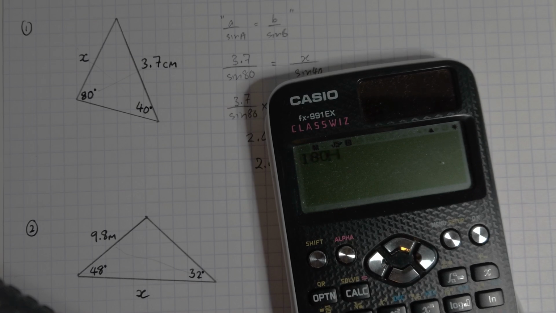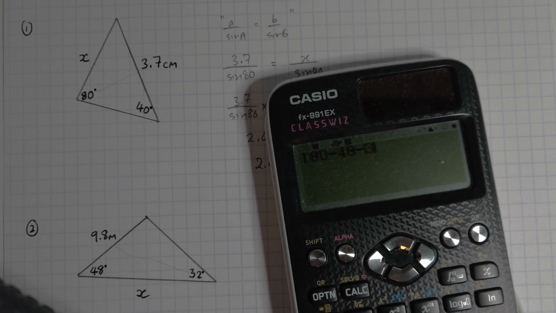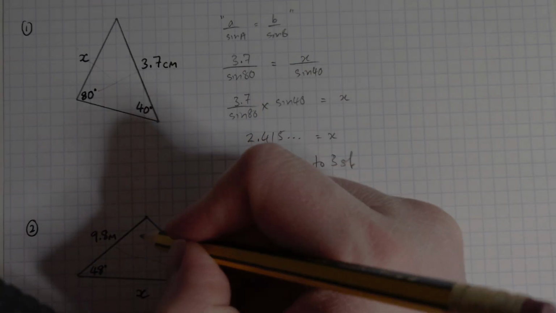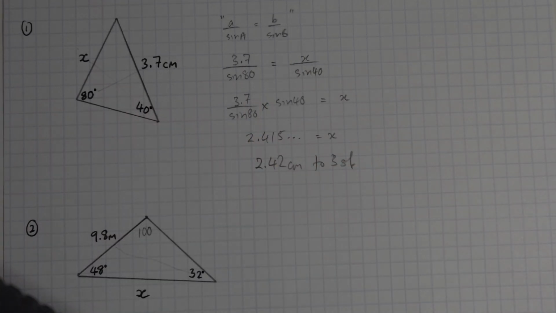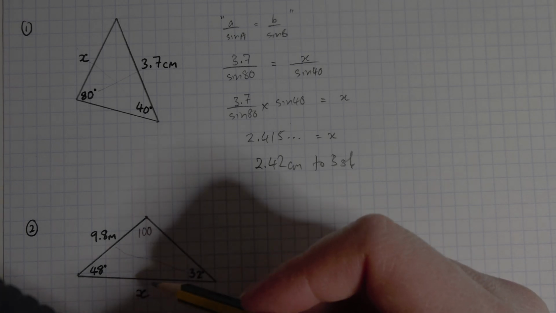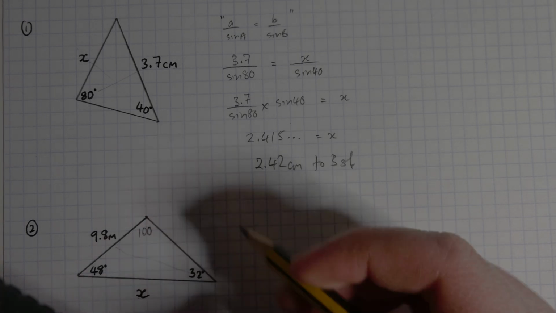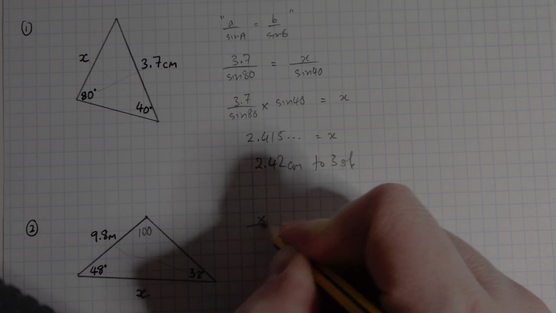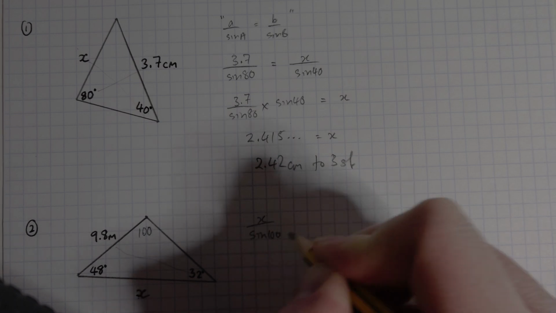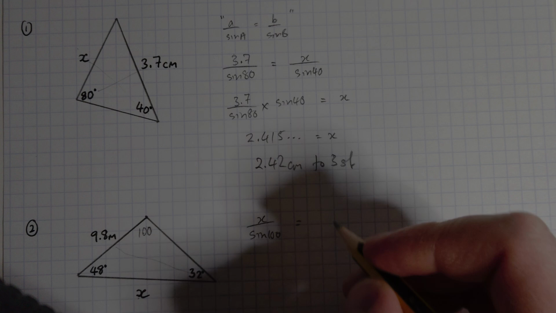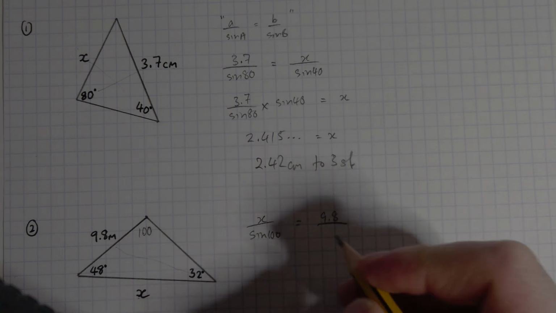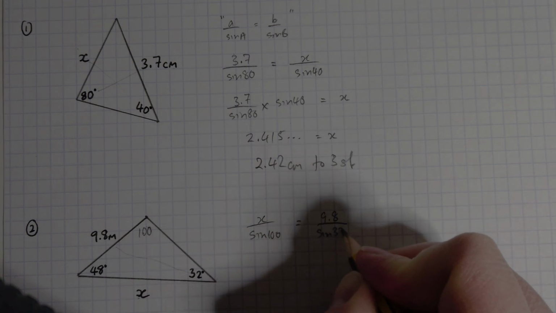So if I do 180, take away 48 and take away 32, it's 100 exactly. So that missing angle there is 100. And now I can do the problem in the exact same way as before. So my opposites are, that's opposite that one, isn't it? So I've got x over sine 100, and these are opposites, is 9.8 over sine 32.